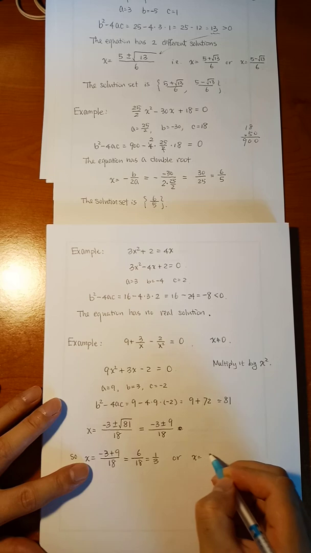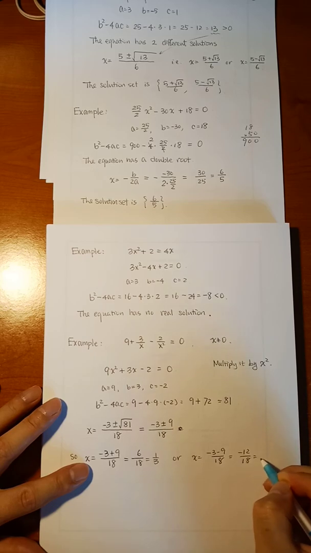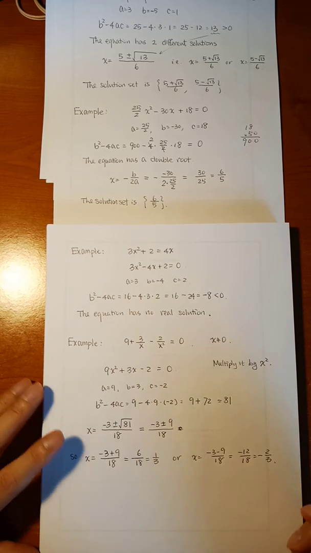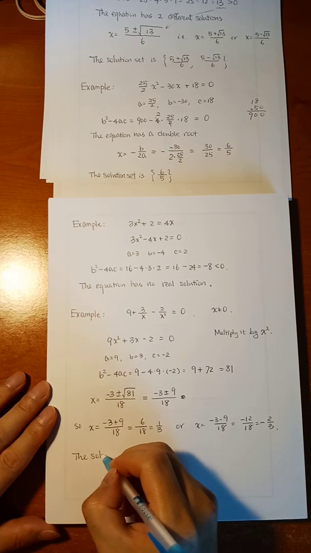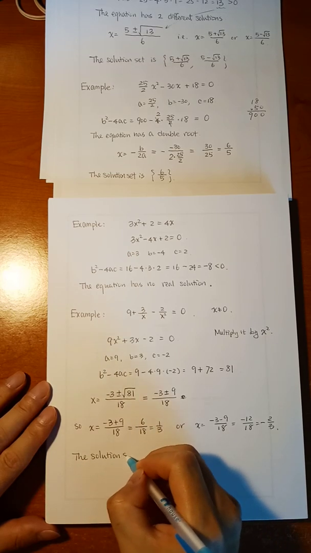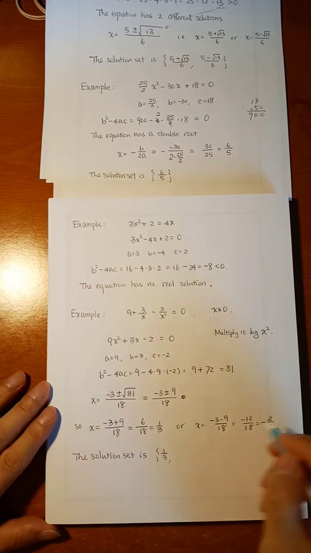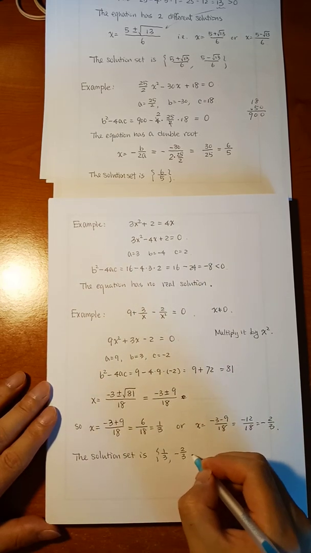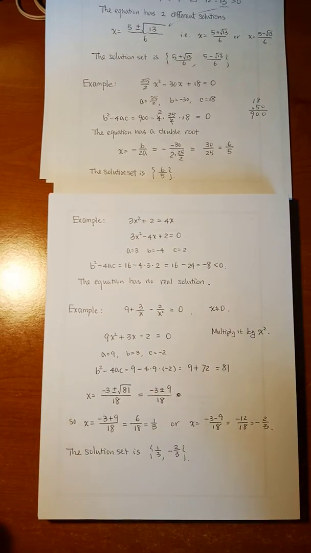Or x is equal to negative 3 minus 9 over 18. It's negative 12 over 18. It's negative 2 over 3. So the solution set is 1 over 3, negative 2 over 3. That's it.